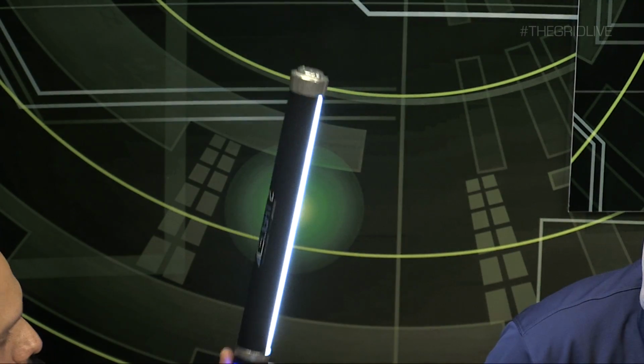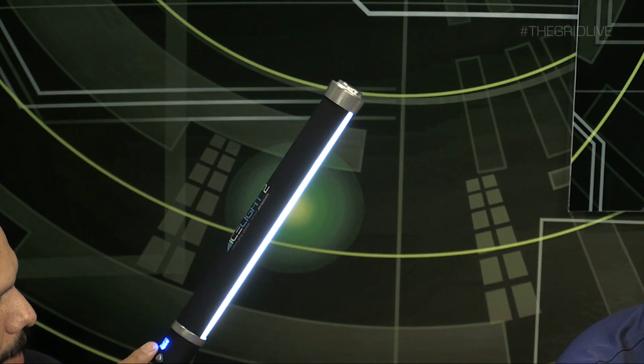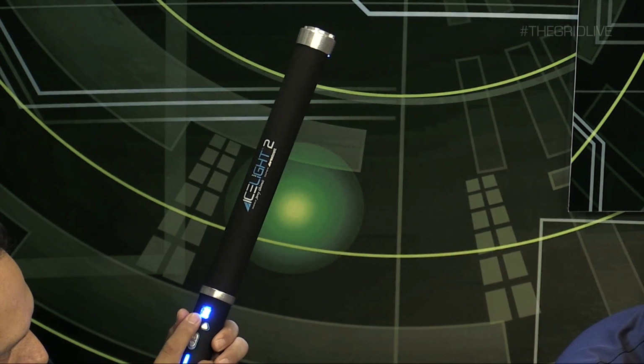All right. So this is the Ice Light. Single control, move it around. That part I think is pretty cool, right? Daylight balance, digital readout. When I'm controlling it, I'm just pressing this up and down. Correct. To be able to do stuff.